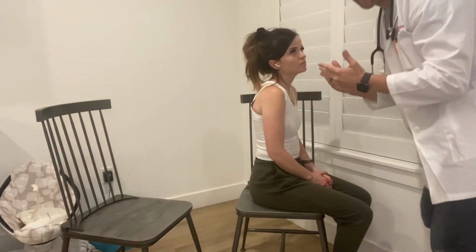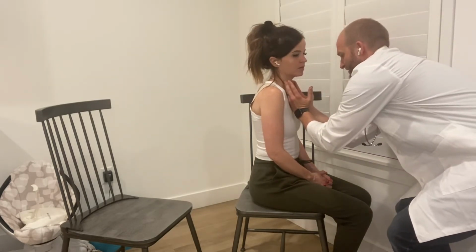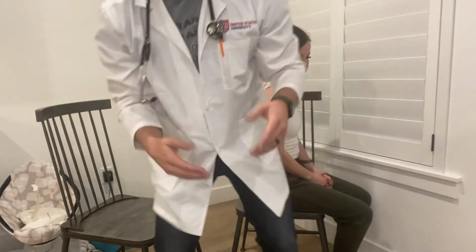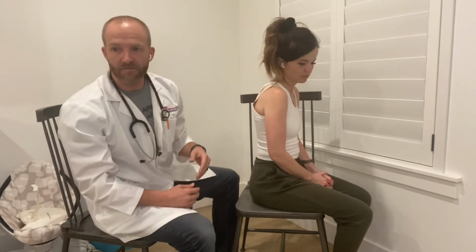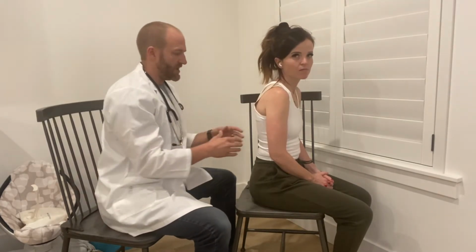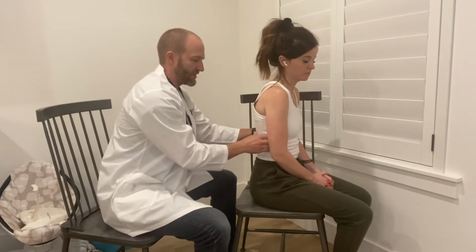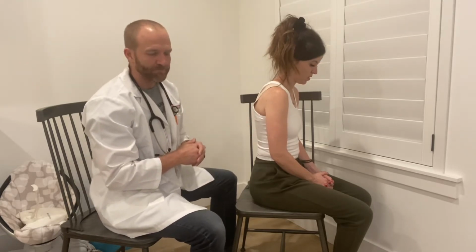Again, using hands that are comfortable to the patient. Go ahead and say 99. 99. And one more time there. 99. And that all seems to be within normal limits for the patient, nothing out of the ordinary there. Okay, and I'm also palpating for some costochondral tenderness, seeing if there's any pain there around the rib cages. Any pain or tenderness? No.